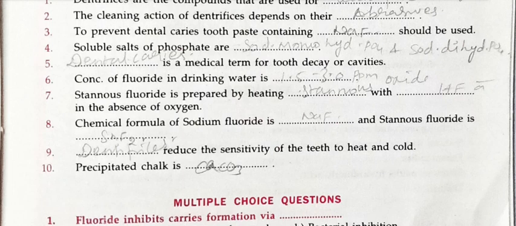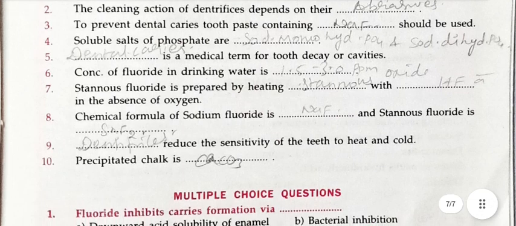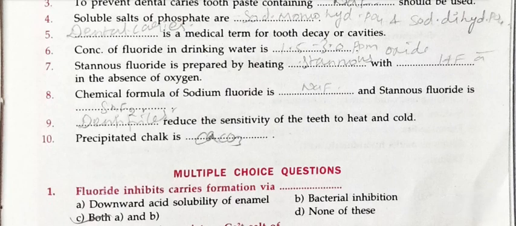Next, what is the chemical formula for sodium fluoride? NaF. And stannous fluoride: Sn for stannous, and fluoride means F2 here, so SnF2. Sodium fluoride is NaF and stannous fluoride is SnF2. Then we'll move on to the ninth question.